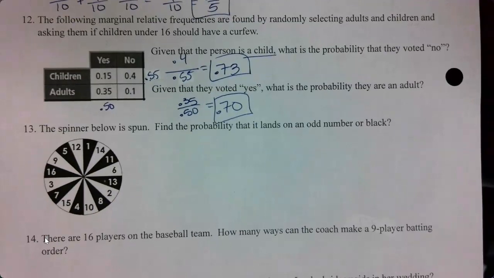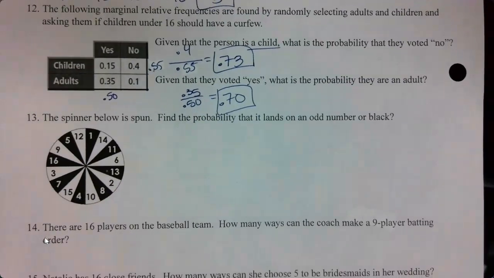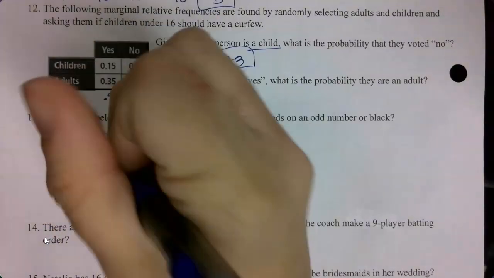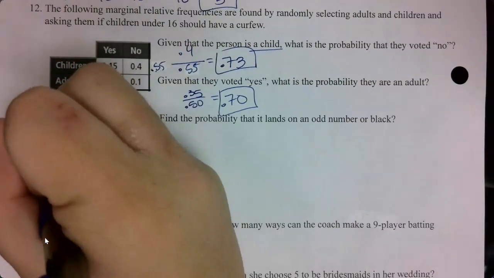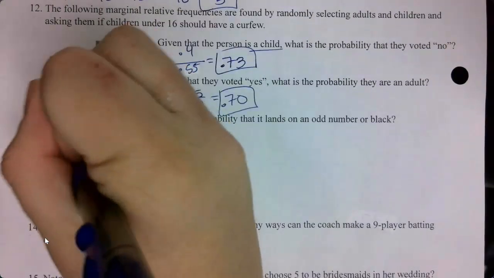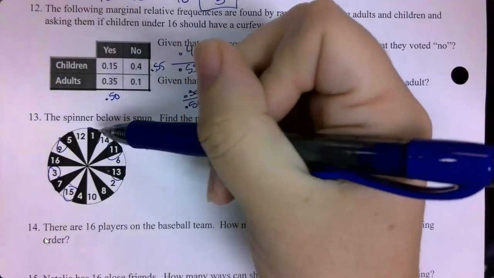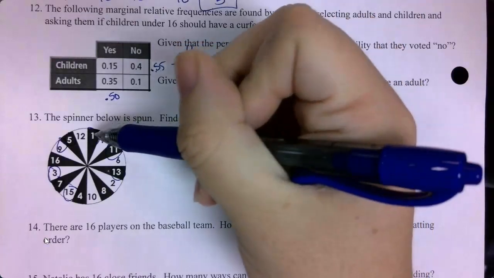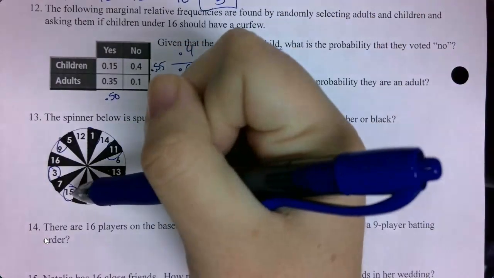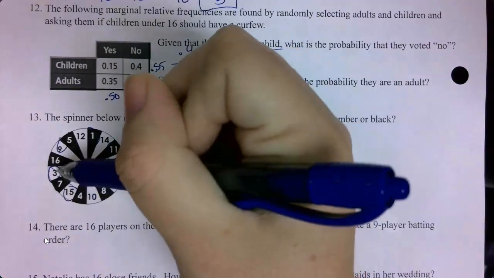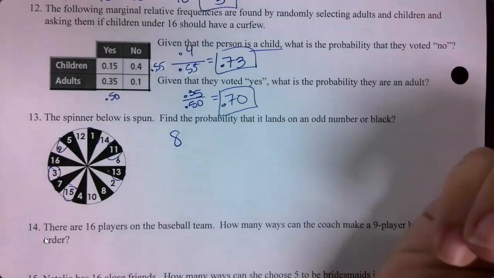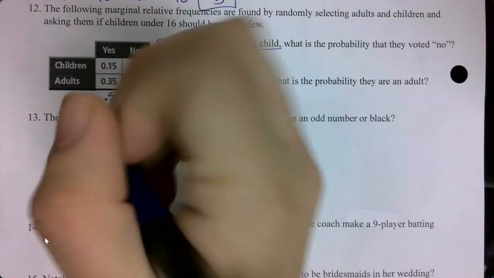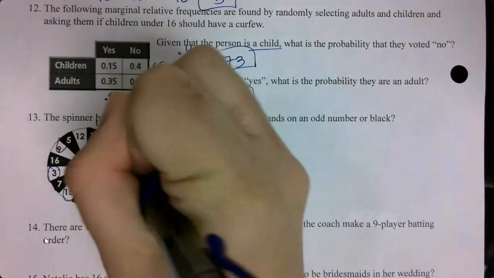The spinner below is spun. Find the probability that it lands on an odd number or black. So my odd numbers are 1, 11, 13, 15, 7, 3, 9, 5. So I circled 1, 2, 3, 4, 5, 6, 7, 8 out of 1, 2, I'm going to count these like this.